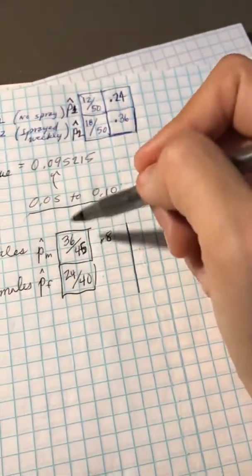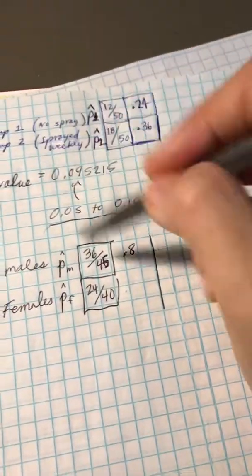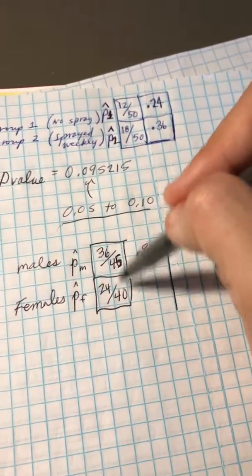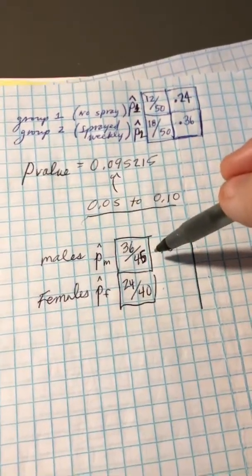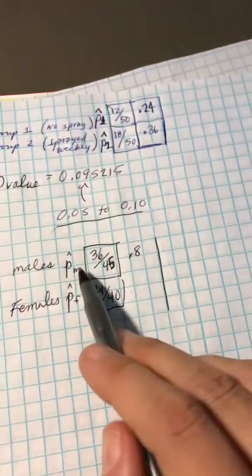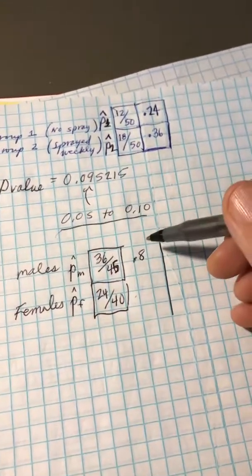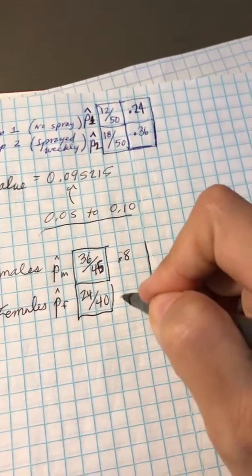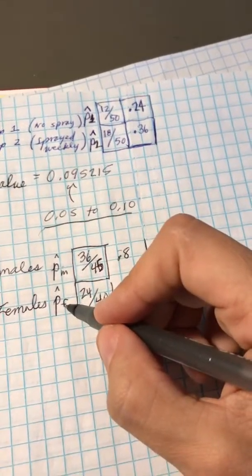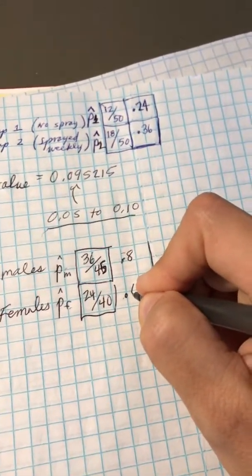Then I can find the difference between the two, and I don't know if it matters here which one I call P1 and P2. I just need to keep straight. They said P1 is the males, so that sounds good. And they want us to do P1 minus P2, and the P2 is the females.